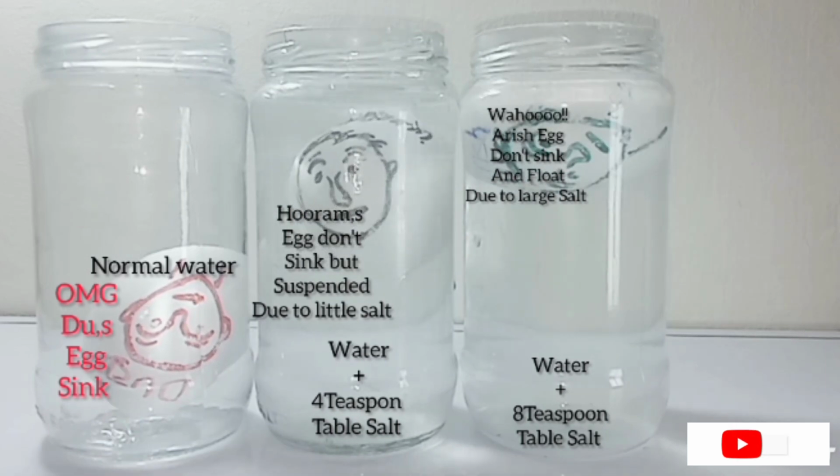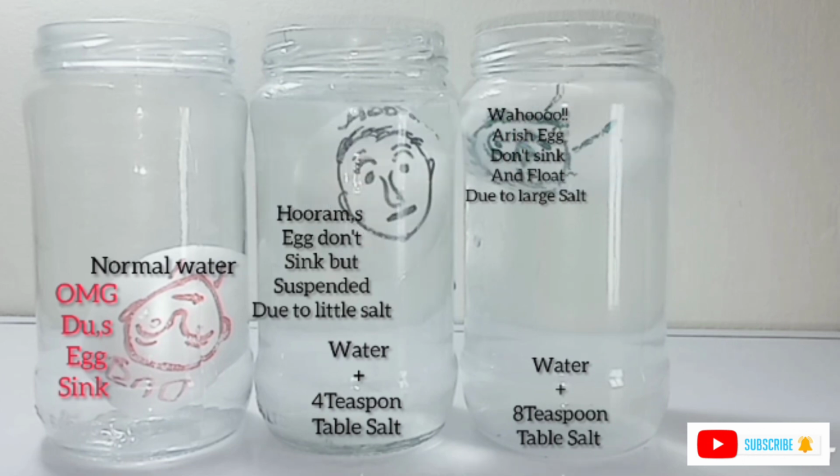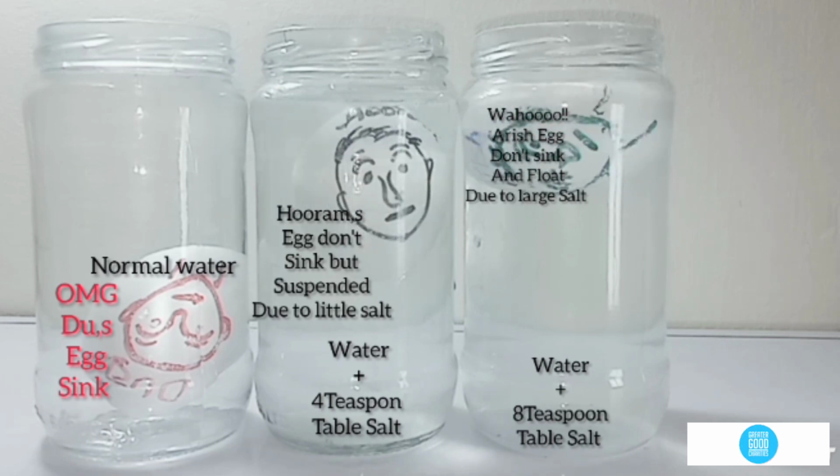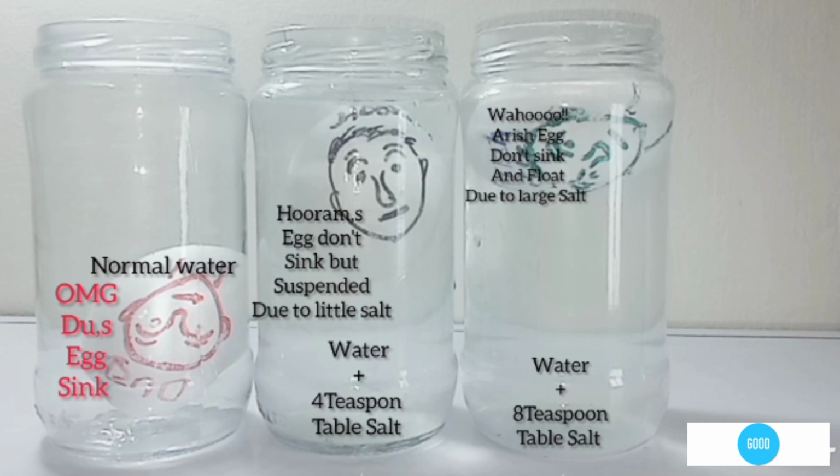This experiment helps students understand the concept of density and buoyancy in a fun and interactive way.